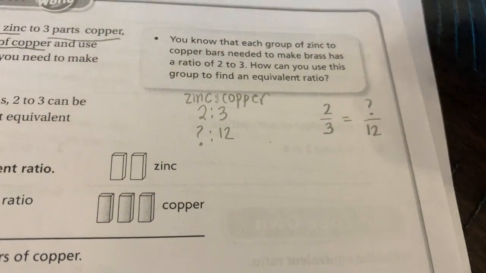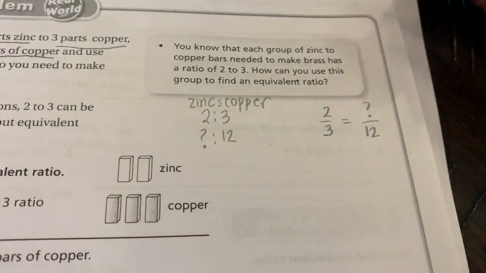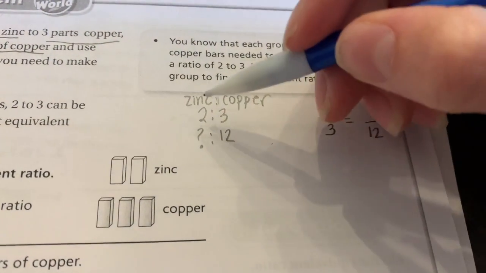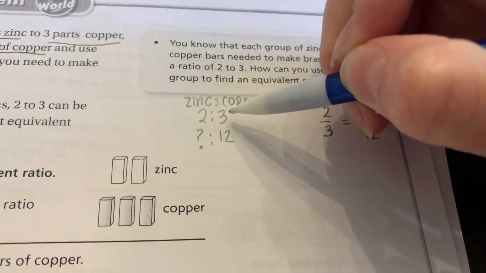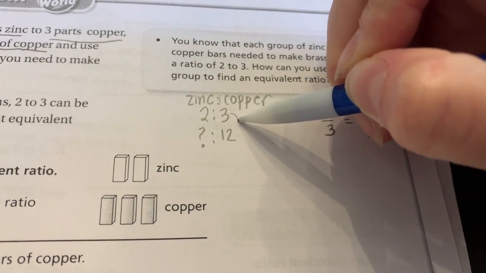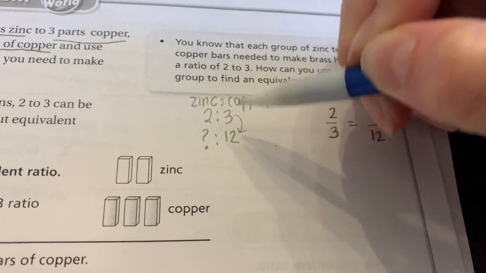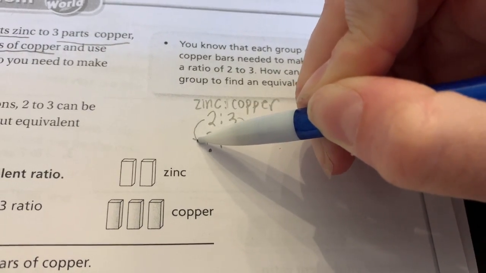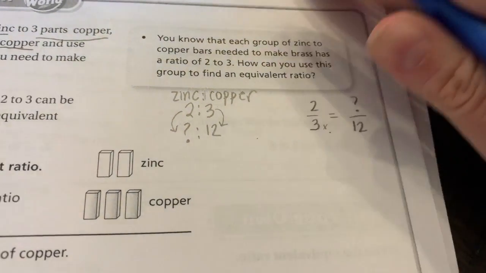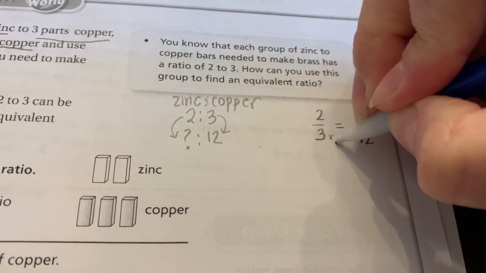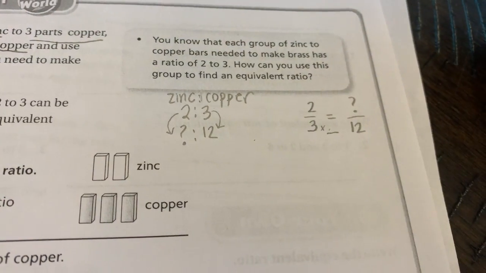So here's why. Like I said, we have to keep the ratio the same. So the 2 to 3 has to stay the same. That means whatever I multiply to get 12 here, I have to do the same to the 2. This is why I think using fractions might be better for some of you, because I need to see what I multiply 3 by to get 12 here.